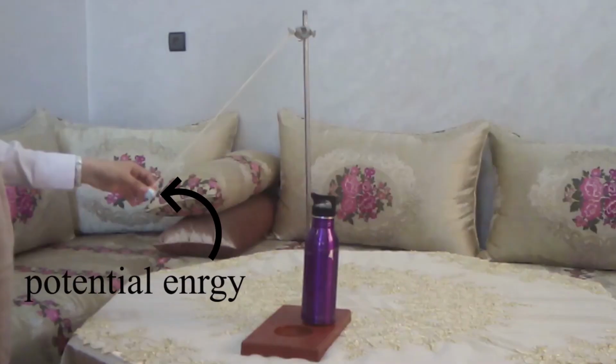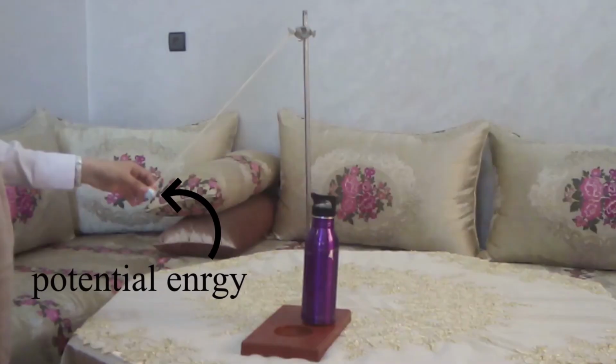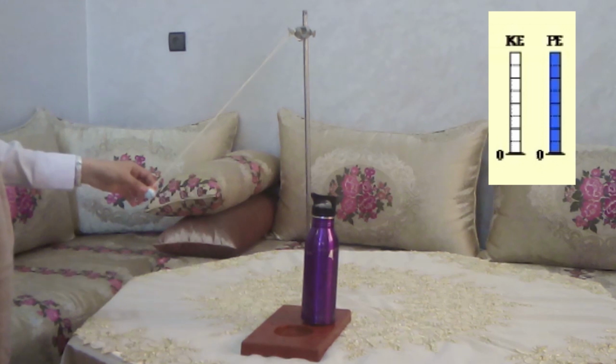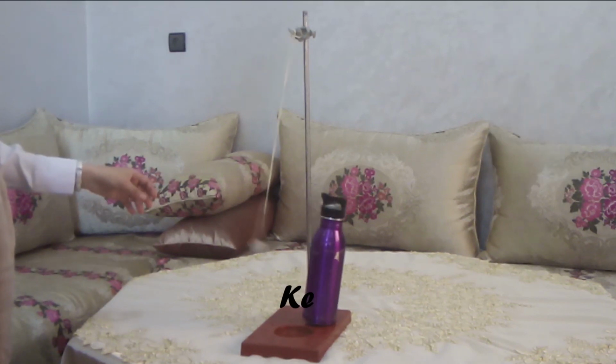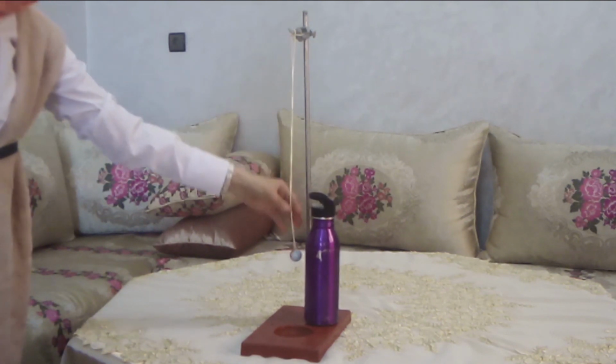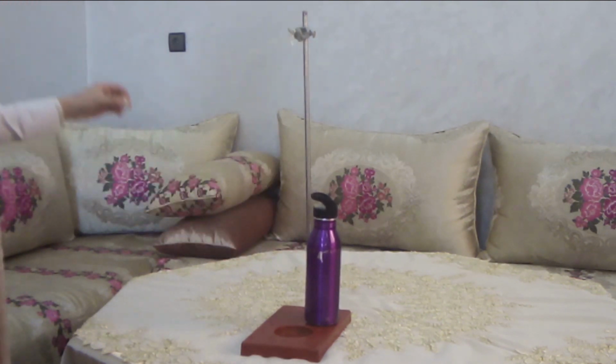When we hold this ball on one side, it has a certain amount of potential energy that depends on its mass as well as how high it is above the surface. So, in this position, kinetic energy equals 0, while potential energy is different from 0. When the ball is released, potential energy starts getting converted to kinetic energy. But in this first try, the barrel doesn't fall.